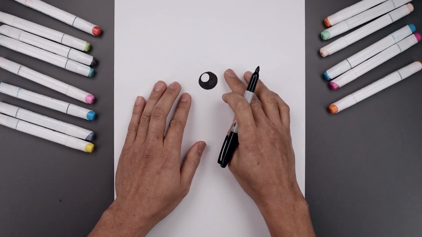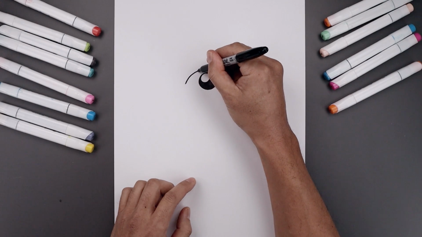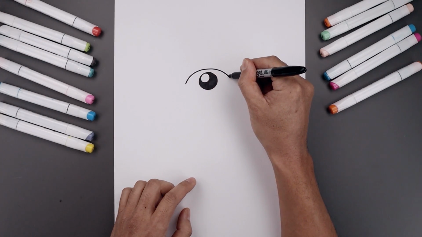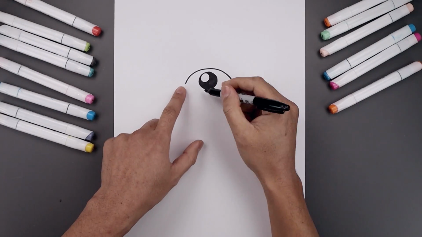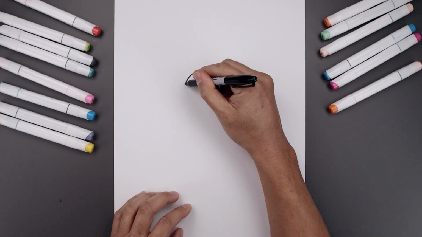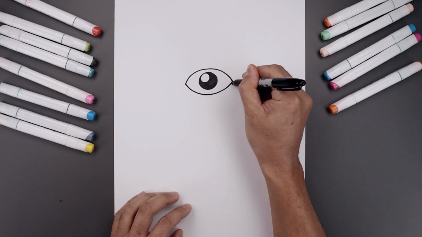Now from here we're going to draw the outside of the eyelid. On the left side of the eye, let's step out. Just going to curve this up above the pupil, and then bring that down on the right side towards the same height. Now let's draw on the bottom of the eyelid. Starting back over on the left, curve this down and in towards the middle, and then bend that back up.